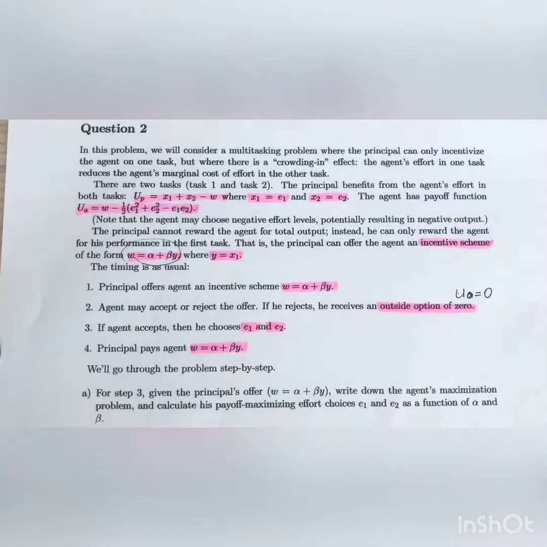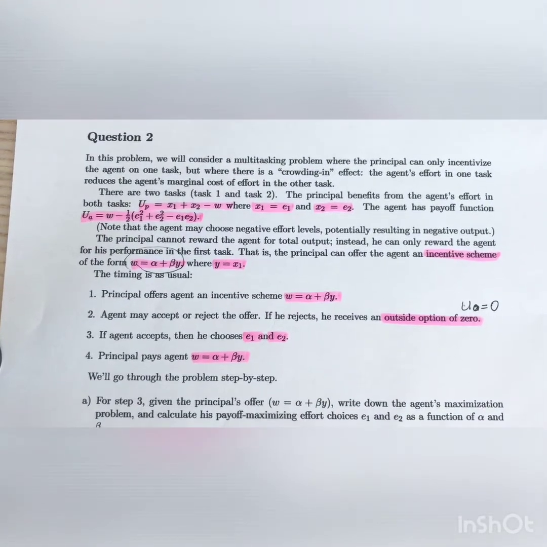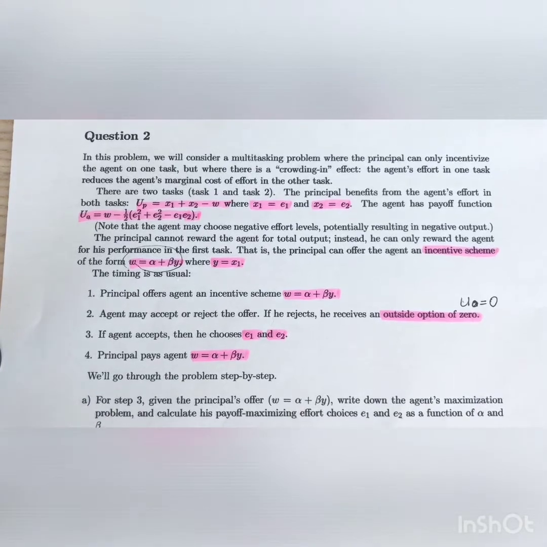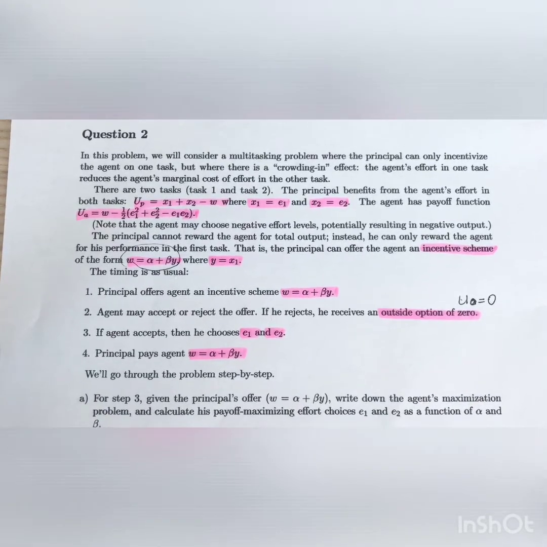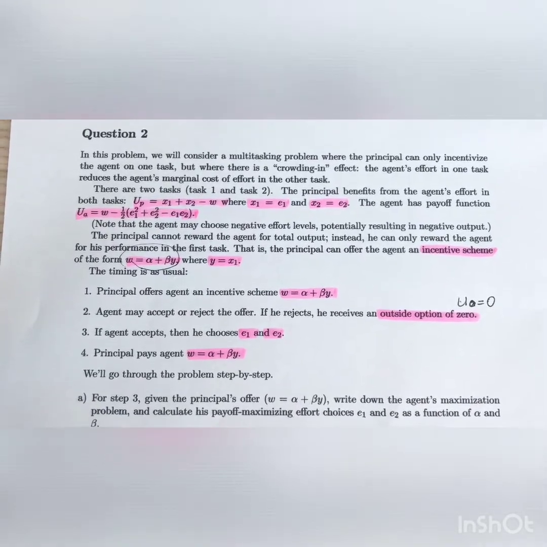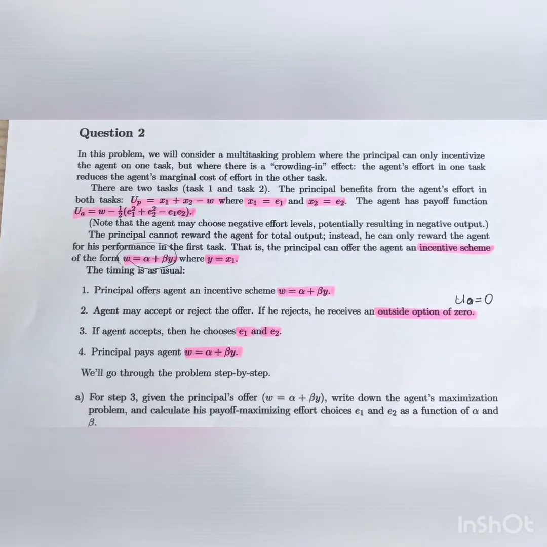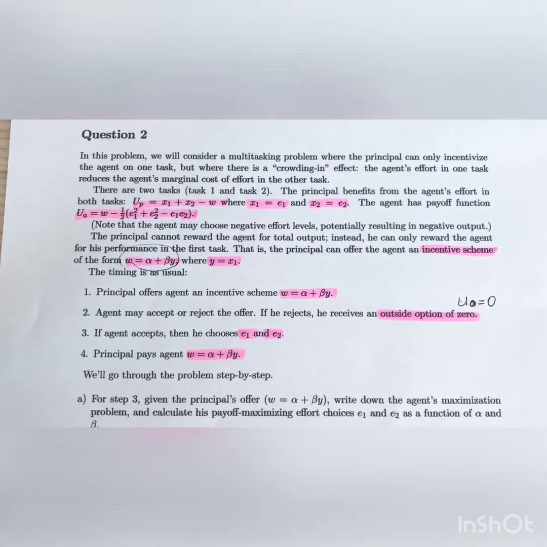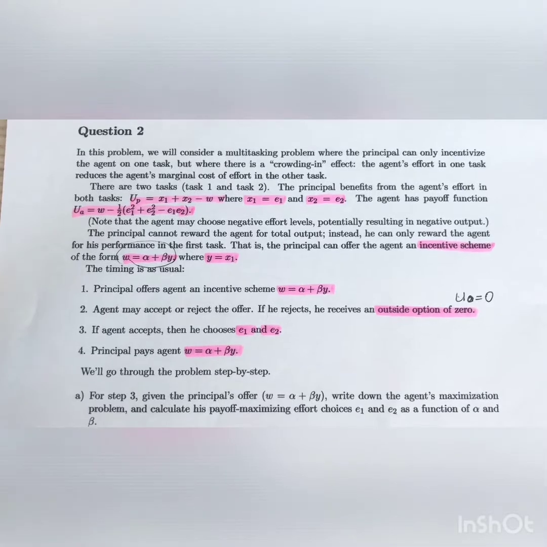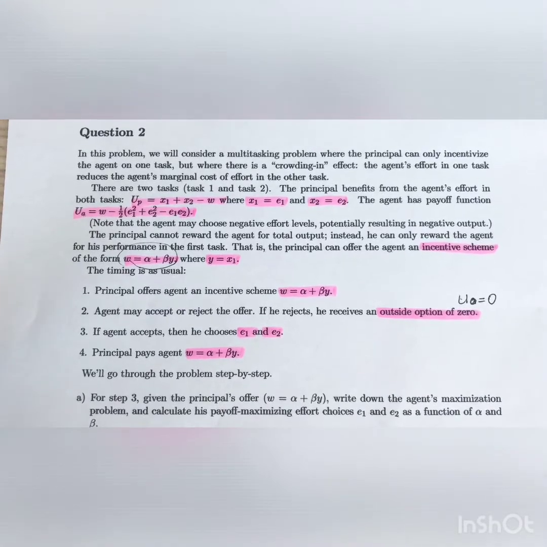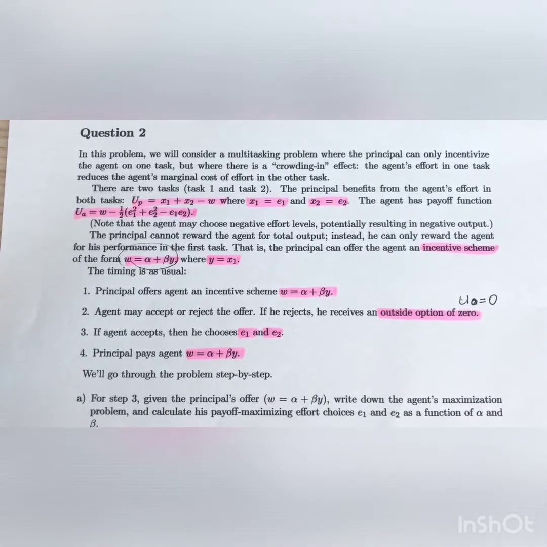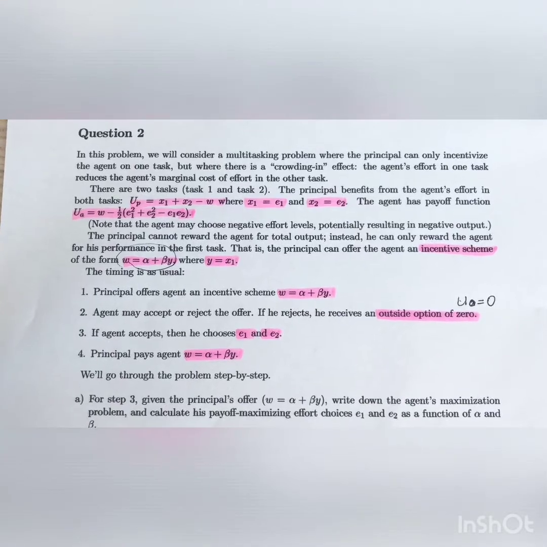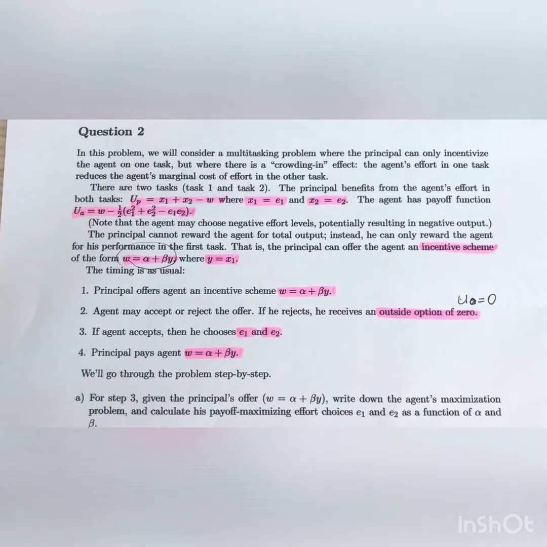as usual. Step 1, principal offers agent an incentive scheme, w equals alpha plus beta y. And step 2, agent may accept or reject the offer. If he rejects, he receives an outside option of 0, that is u0 equals 0. Step 3, if agent accepts, then he chooses e1 and e2. Step 4, principal pays agent w equals alpha plus beta y.